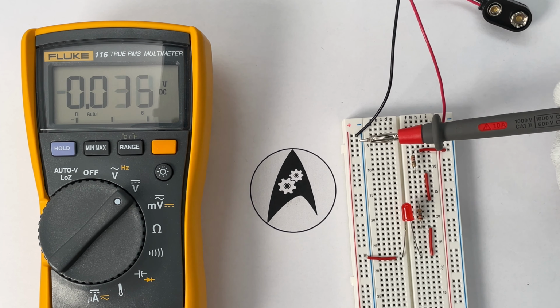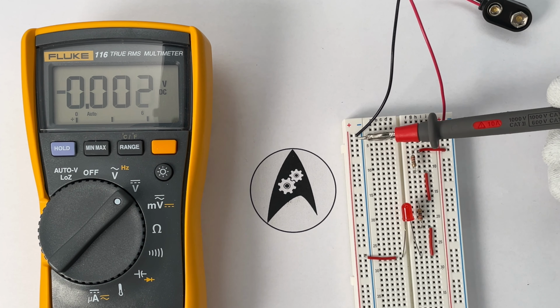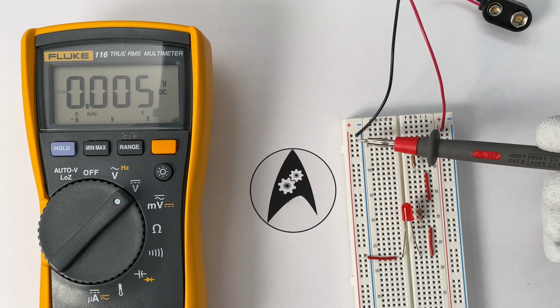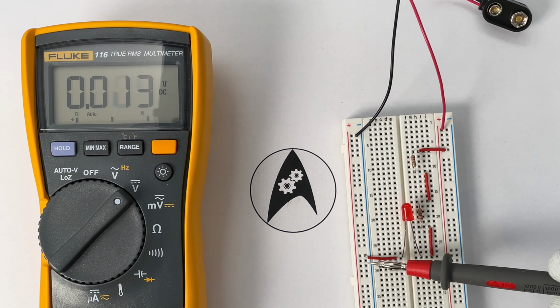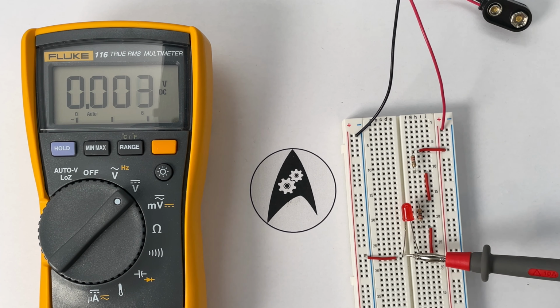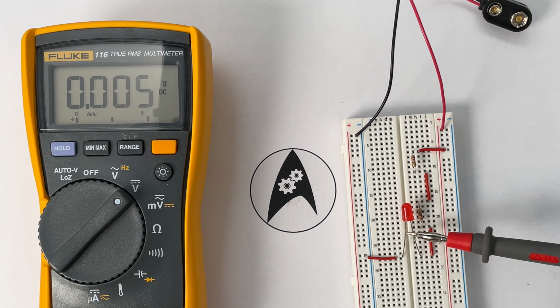On the other side, we have the negative terminal of the battery, which is connected to another power rail, which is connected in the same manner from top to bottom. And this negative connector here leads into this jumper cable, which leads to one of the legs of the red LED, which you can see here on the board.